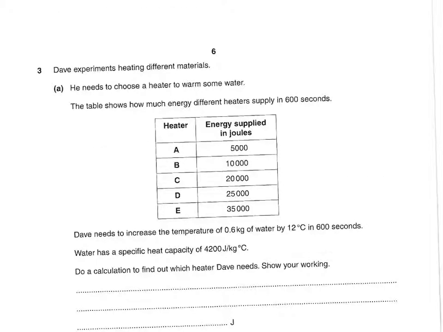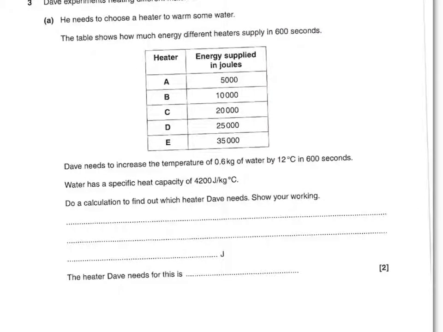Next question says, Dave experiments heating different materials. He needs to choose a heater to warm some water. The table shows how much energy different heaters supply in 600 seconds. It says Dave needs to increase the temperature of 0.6 grams of water by 12 degrees in 600 seconds. Water has a specific heat capacity of 4,200. Do a calculation to find out which heater Dave needs and show your working.